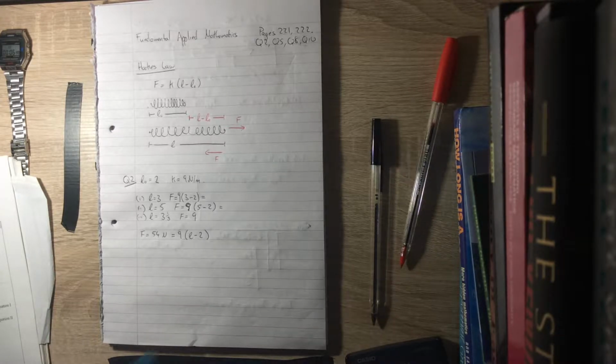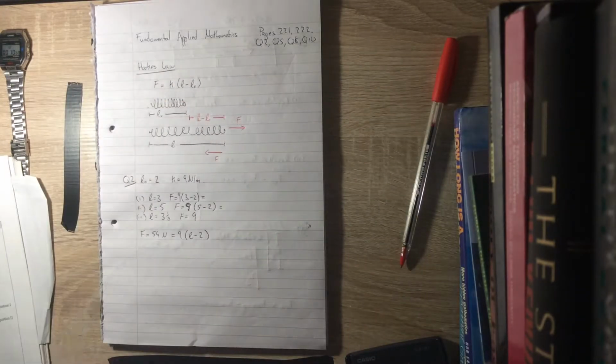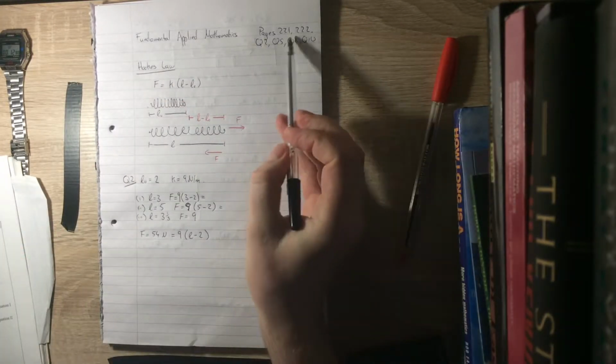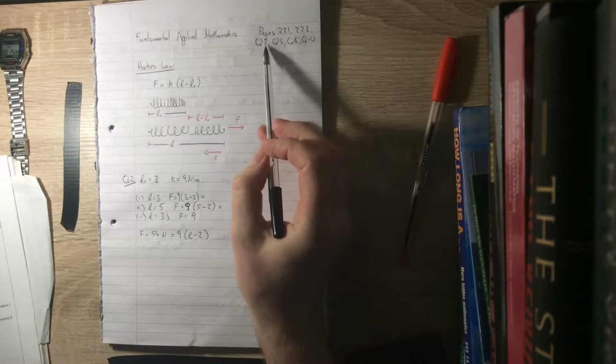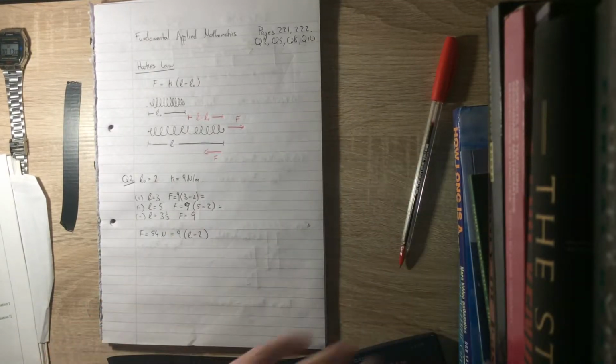Welcome to the video. This is the first video on simple harmonic motion. We're looking at Fundamental Applied Maths, pages 221, 222, questions 2, 5, 8 and 10 in this section.